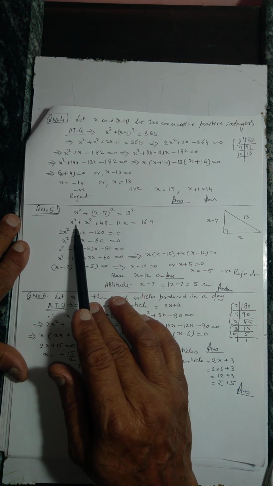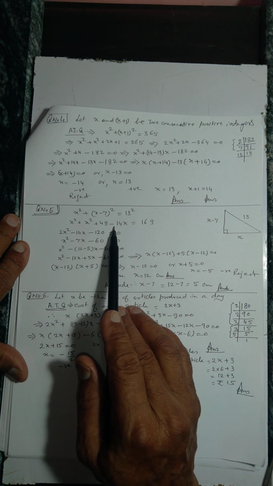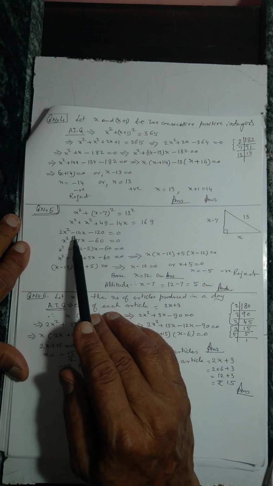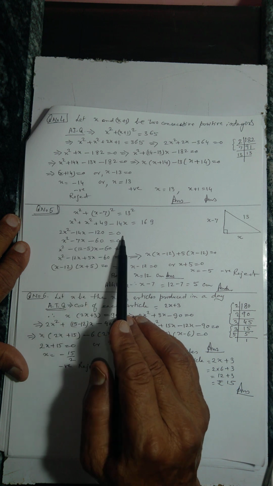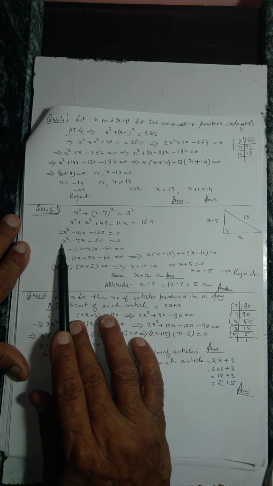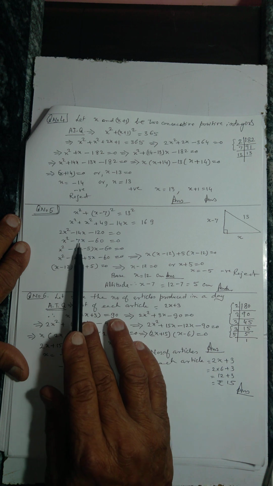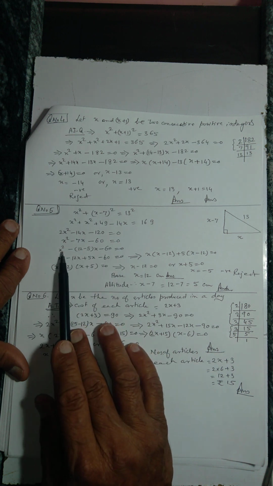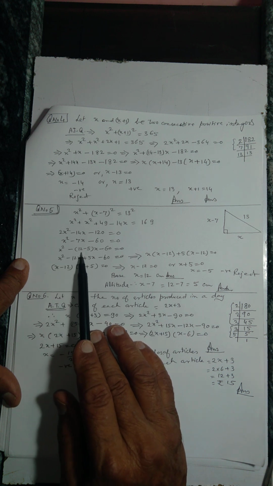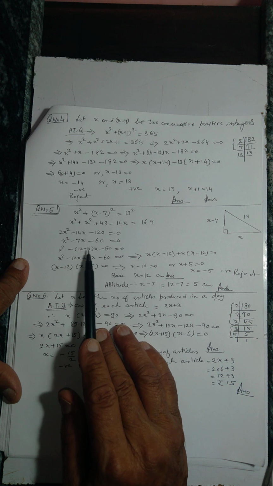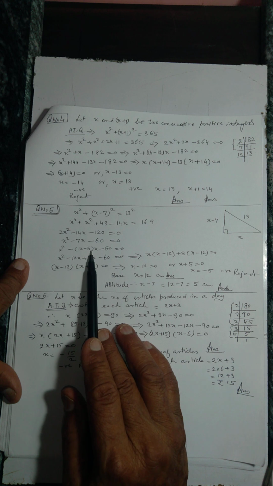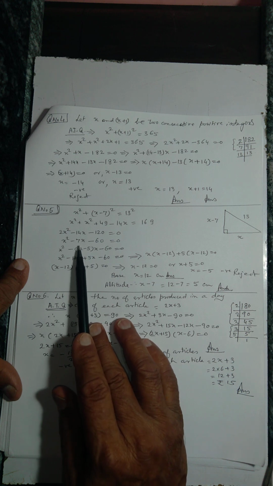Open this bracket, x square plus 49 minus 14x is equal to 169. So 2x square minus 14x minus 120 equal to 0. Now divide the complete equation by 2 because the common factor is this. You will get x square minus 7x minus 60 equal to 0. So we need two numbers: 12 and 5, 12 times 5 is 60, and 12 minus 5 will be equal to 7.